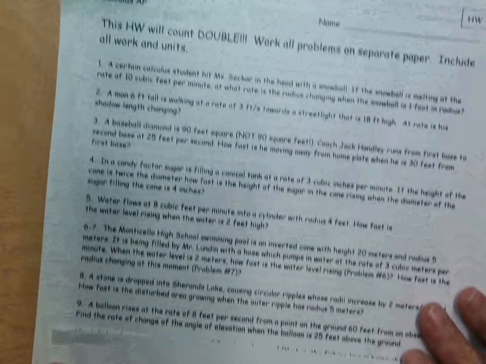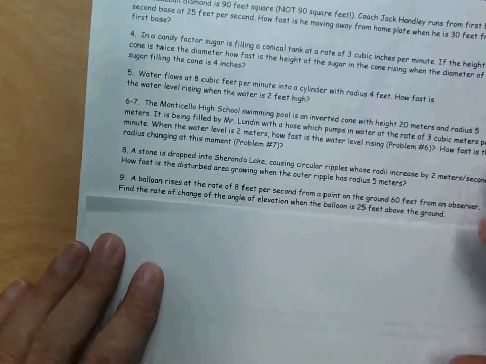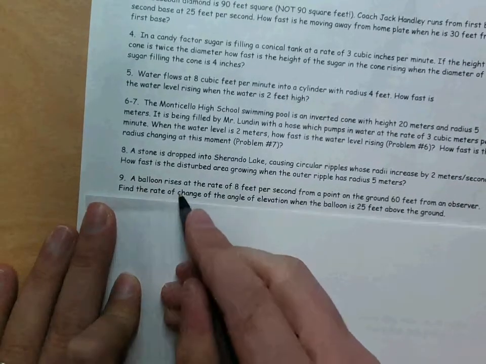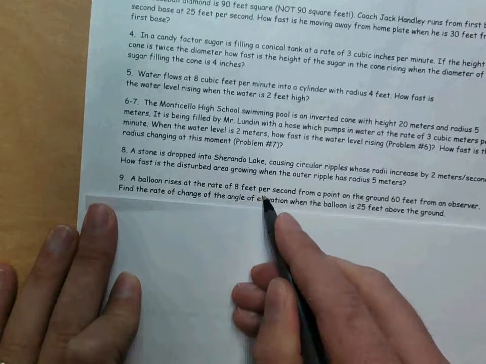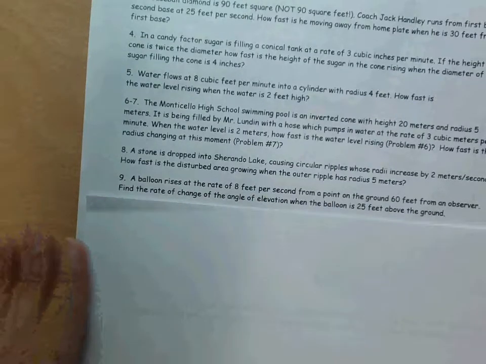All right, the last homework that I'm going to do is one problem like number 9 on homework. This is homework 2.6. This is a different type of problem. It says, a balloon rises at the rate of 8 feet per second from a point on the ground 60 feet from an observer. I'm going to start drawing right now because there's too much going on.